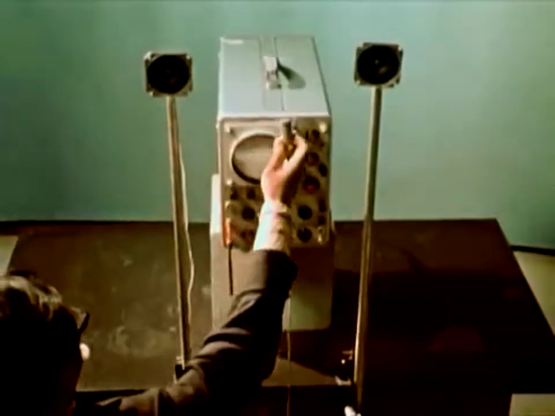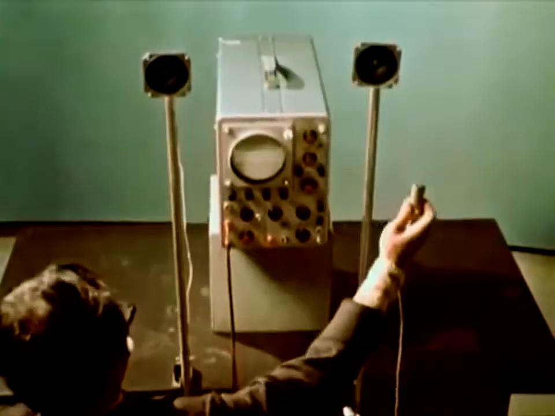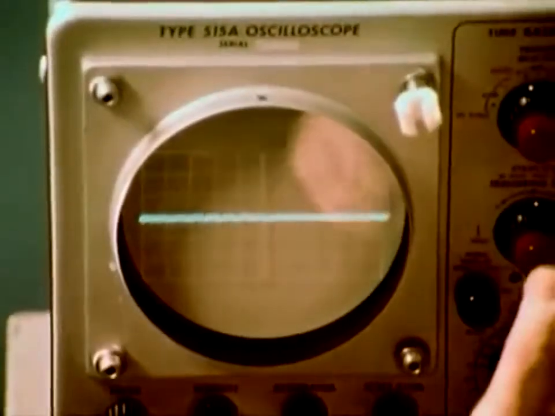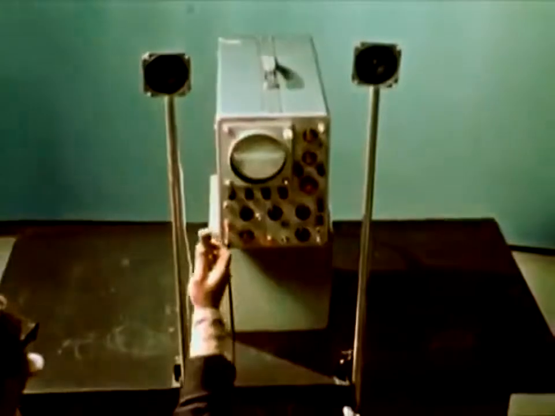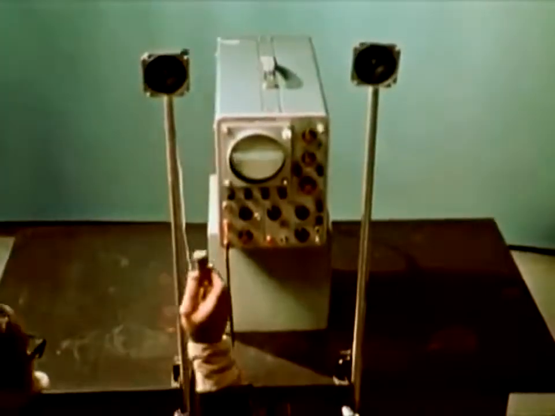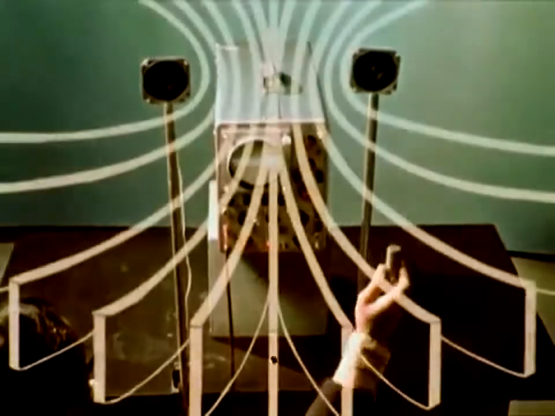These two speakers send out pure sound waves of identical frequency and amplitude. The microphone records areas of calm and motion. If we could see the three-dimensional interference pattern caused by the two sound sources, it would look like this.